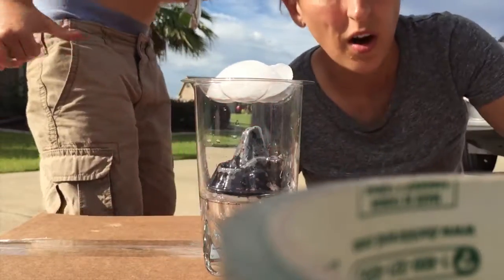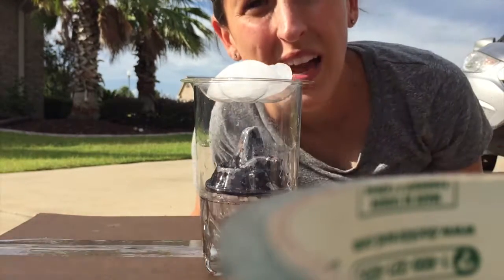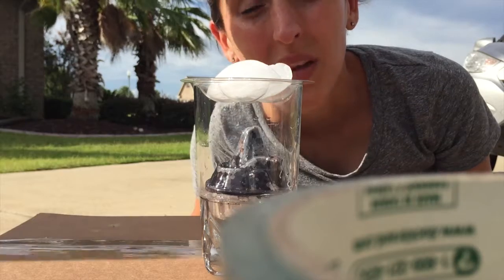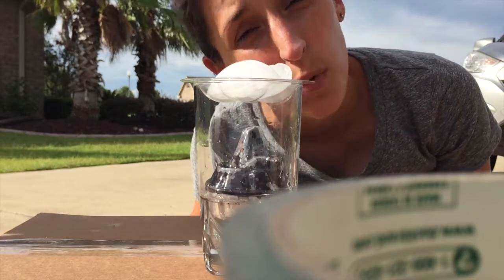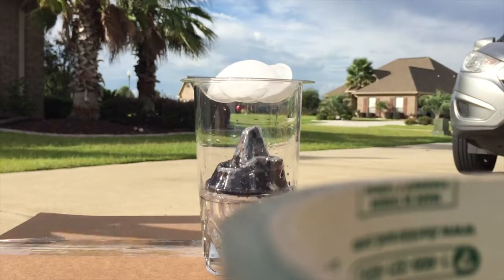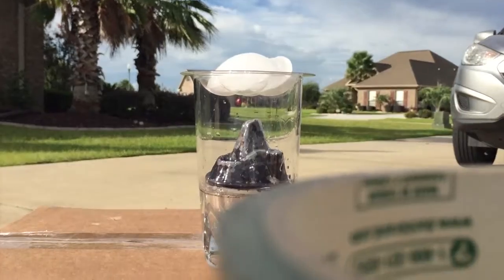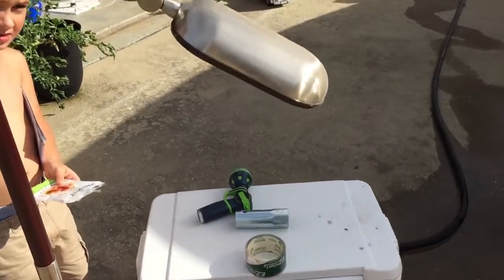Yeah, that's good. Okay, kids, so we went ahead and we set this up. Now what we need is a lamp. The lamp is going to represent the sun. So we're going to bring a lamp over here and we're going to put it on top. The sun's out right now. It's evening. It's not too hot.